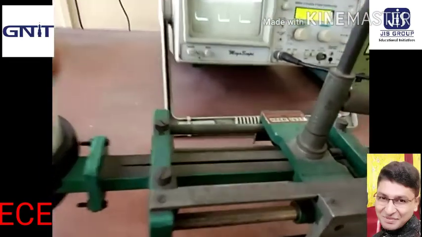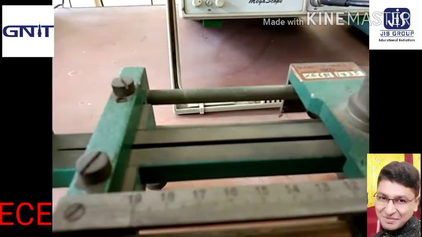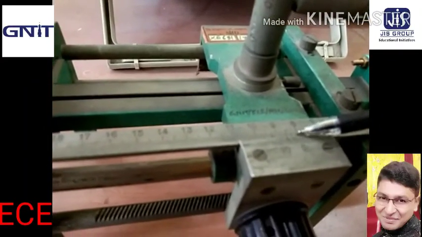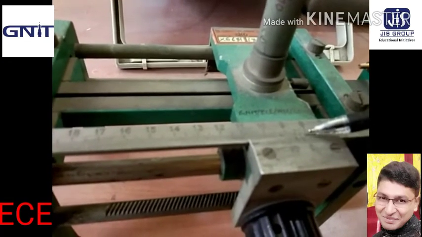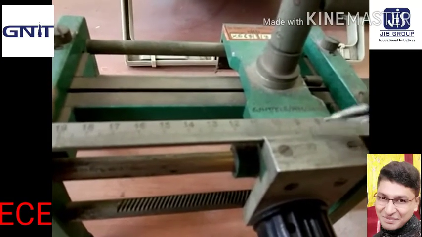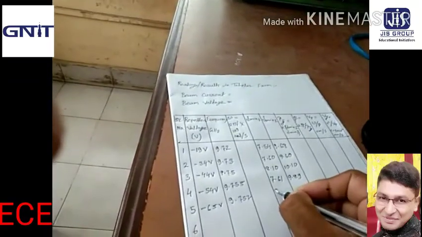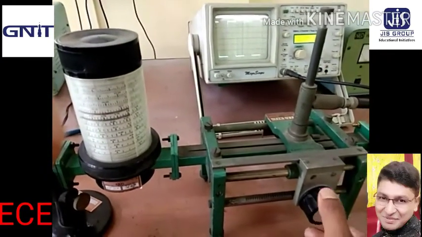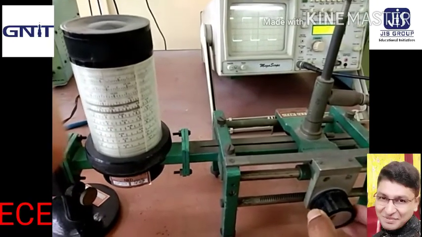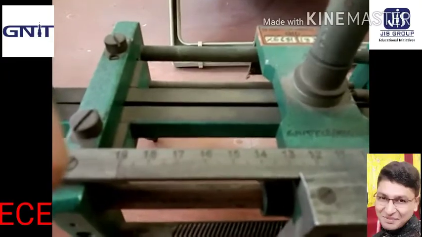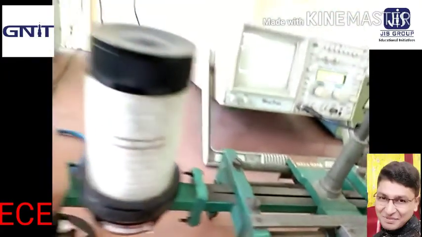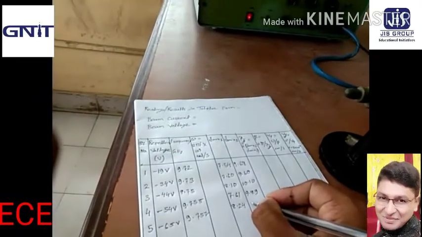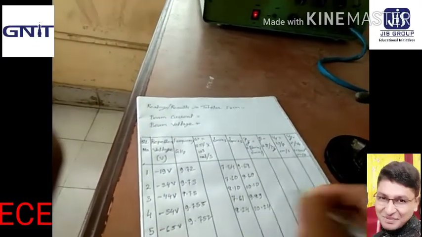This is D min 1, 8.24. This is D max and this is D min 2, 10.24.